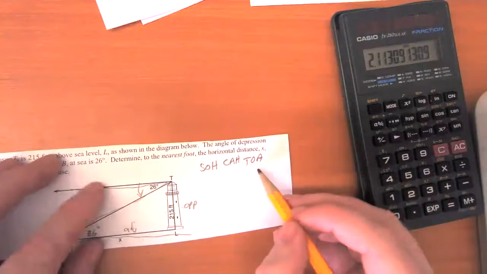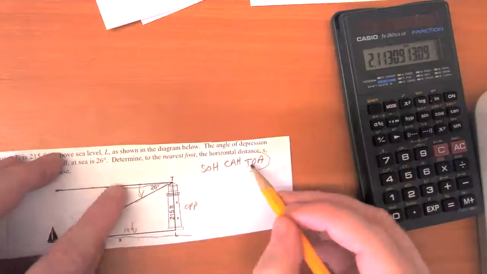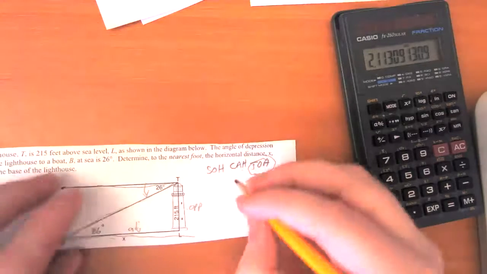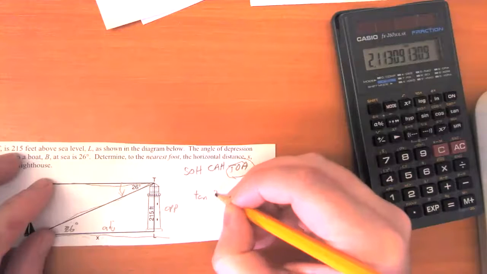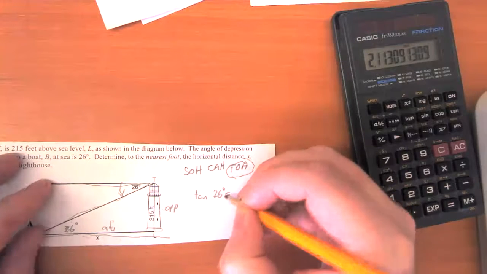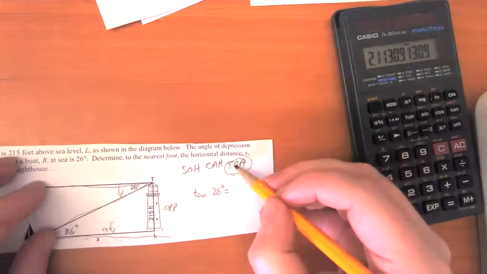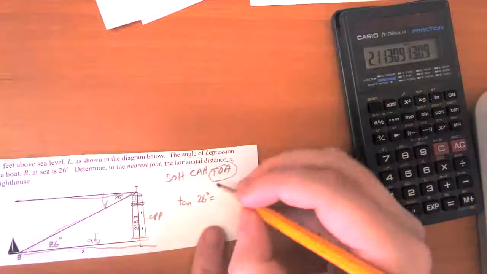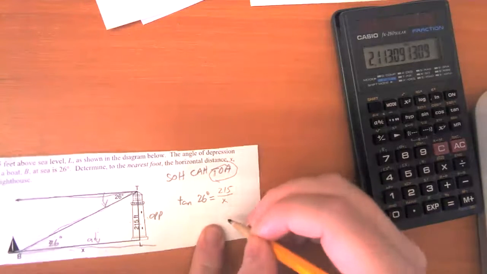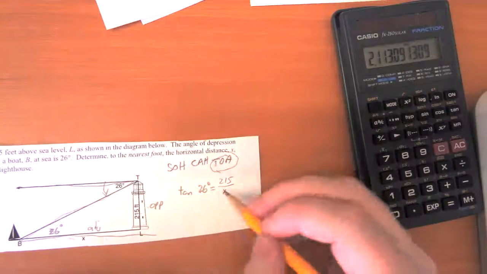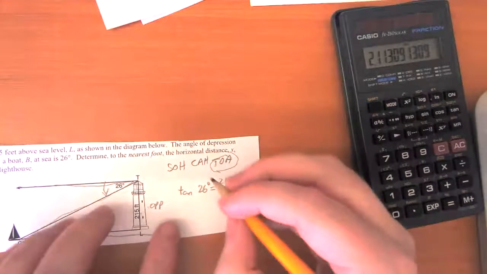Opposite and adjacent means I want to use the tangent function. So I know that the tangent of 26 degrees is equal to, tangent is opposite over adjacent, which is 215 divided by x. All I need to do now is multiply both sides by x.